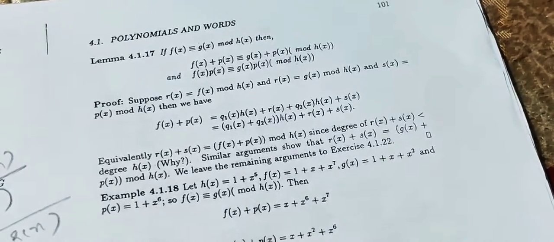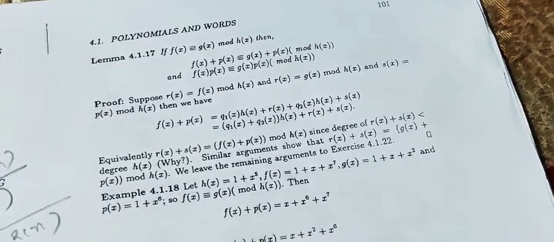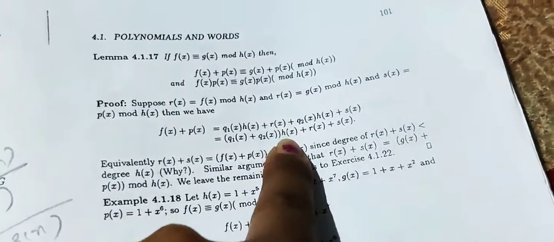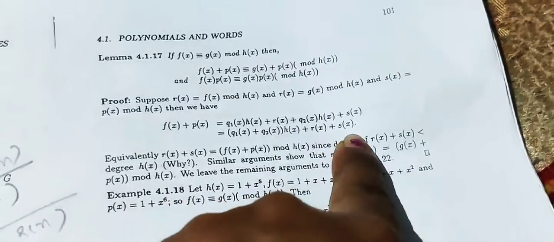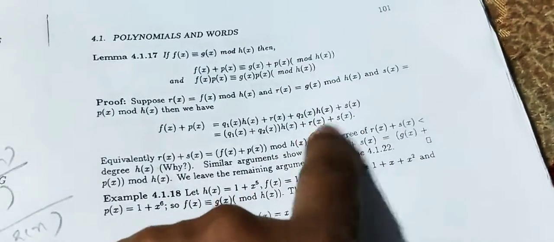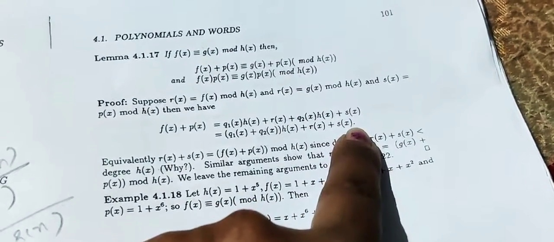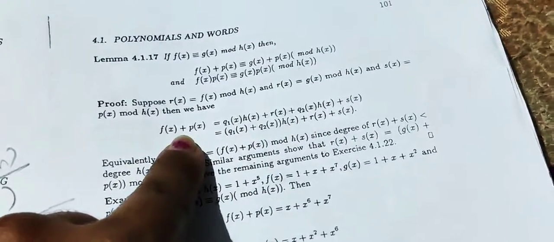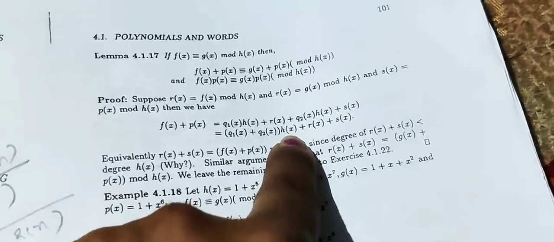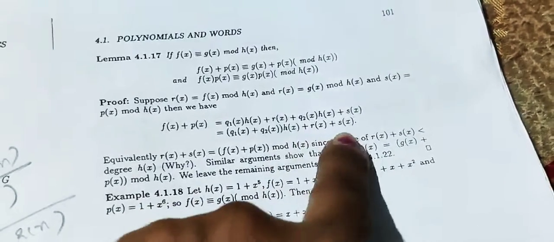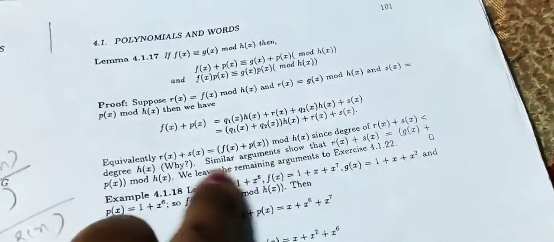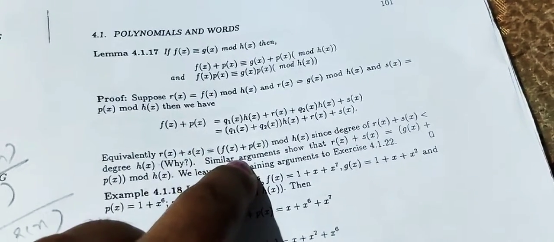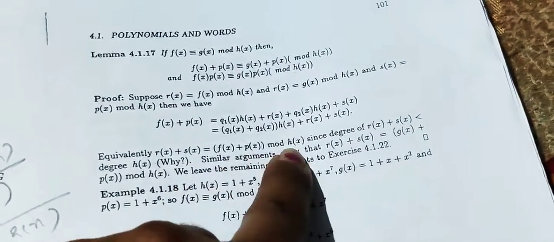So when we add, we get q1 of x plus q2 of x into h of x plus r of x plus s of x. So here r of x plus s of x is the remainder, and that means f of x plus p of x is divided by h of x, we get the remainder r of x plus s of x. So that means r of x plus s of x is congruent to f of x plus p of x mod h of x.